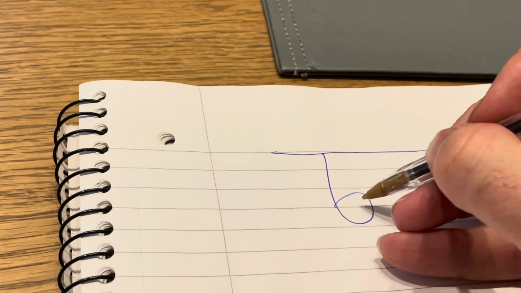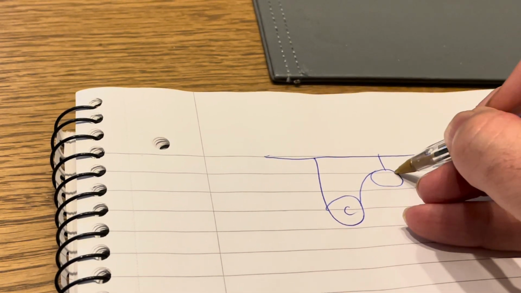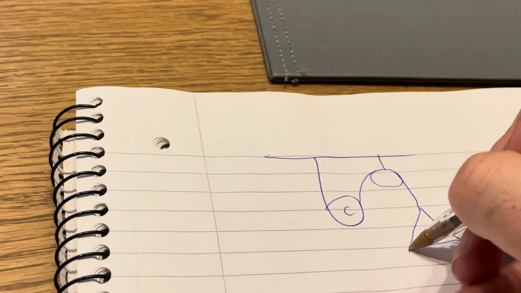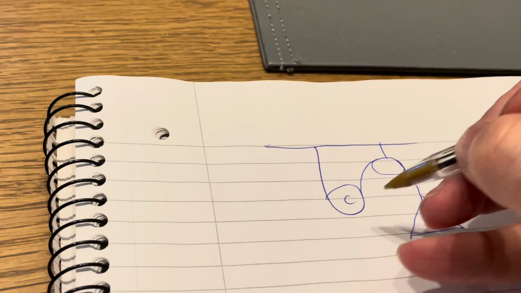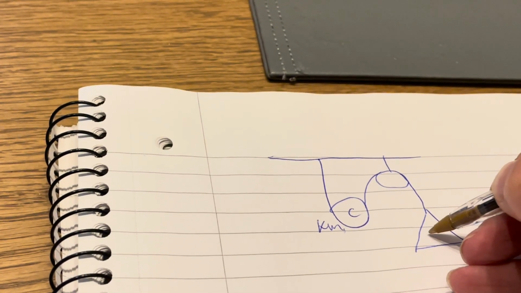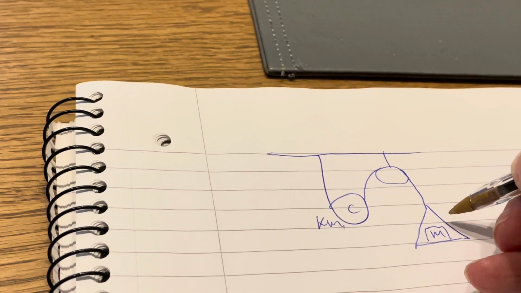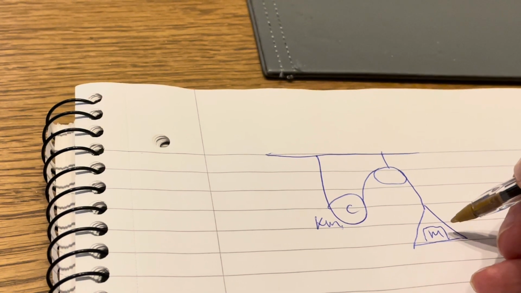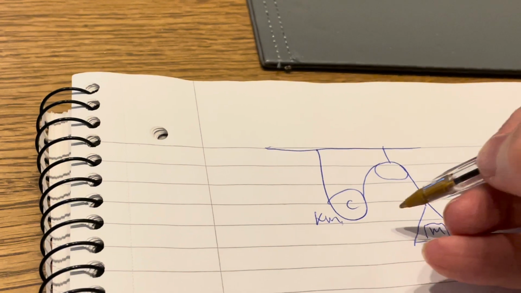So let's have a look at it. And again, your diagram is kind of everything with these ones. C, and here's your pan. What is the mass of these guys? So C is Km, mass of Km, and that's probably M, isn't it? And you're told that the pan is weightless or light, and that's basically code for you can assume it's weightless.